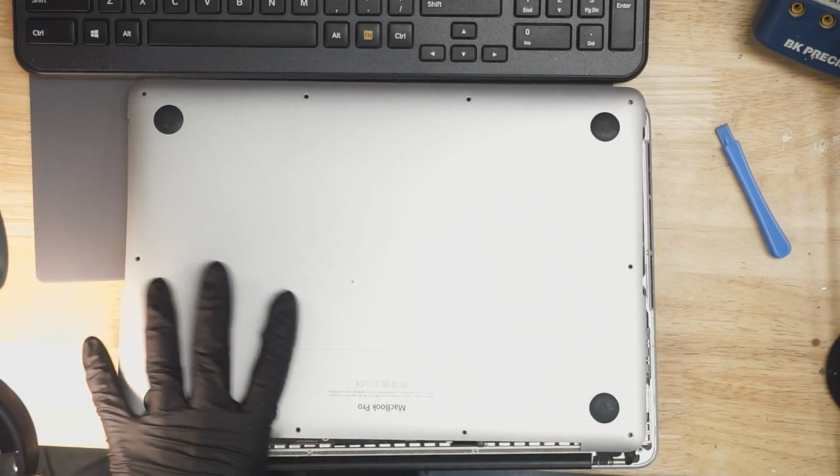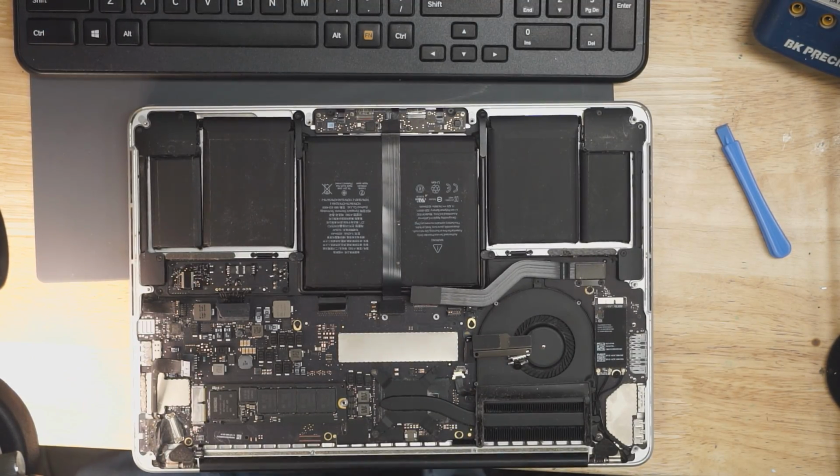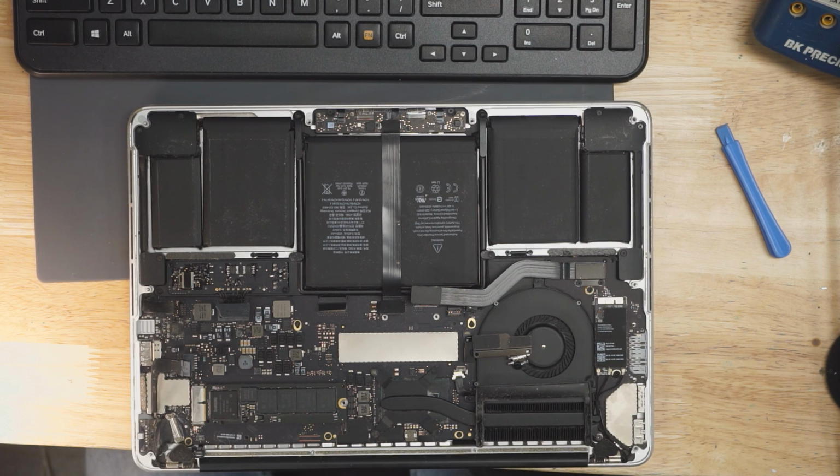Alright, next up is an A1502 that claims it has no power. Let's try and figure out what's wrong with this A1502 that has no power by opening it up. I've opened up the A1502 with no power. Now we're going to plug it in and see what happens.